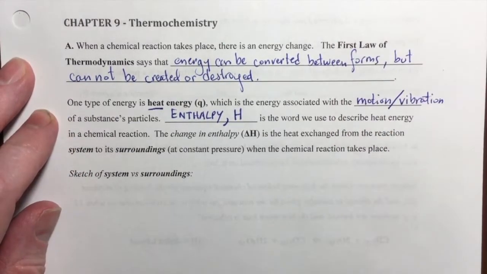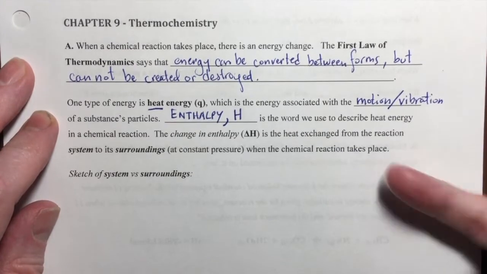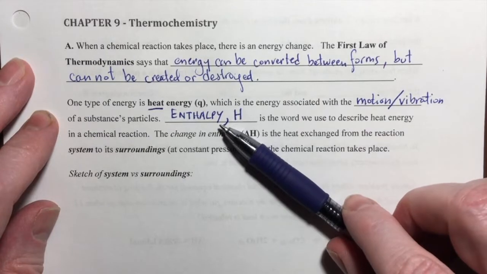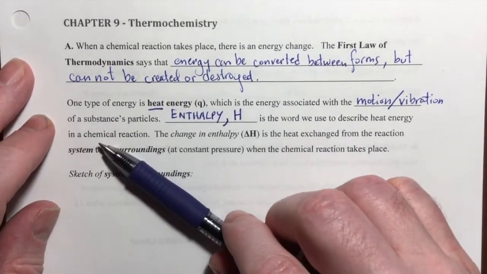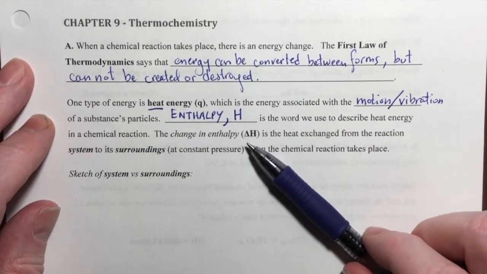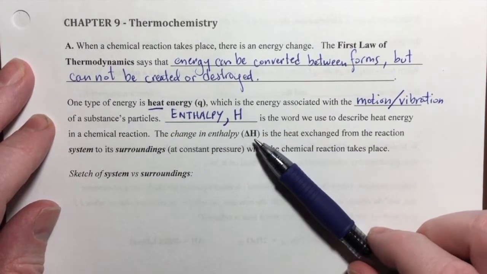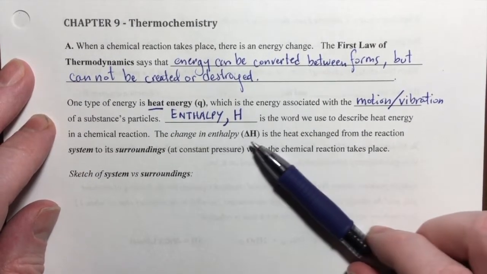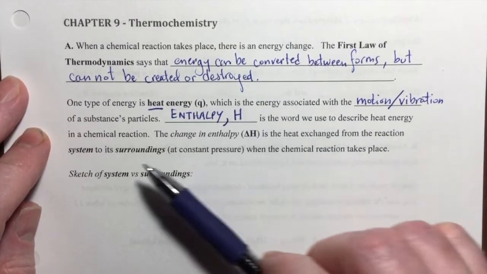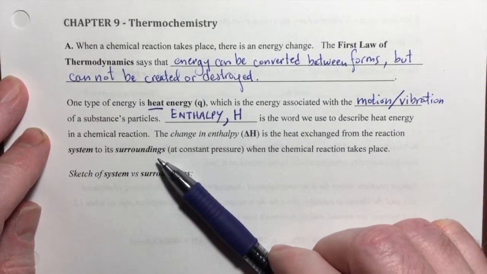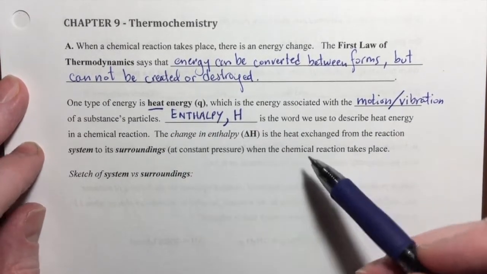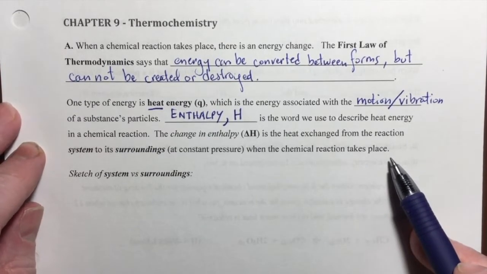But if I were to burn the paper, then I'm running a chemical reaction. And the heat that would be given off would be enthalpy, because that's the heat energy in a chemical reaction. The change in enthalpy, the delta H, delta meaning change, capital H meaning enthalpy. The change in enthalpy is the heat that is exchanged from a reaction system to its surroundings, and we are assuming that we are at constant pressure when the chemical reaction takes place.